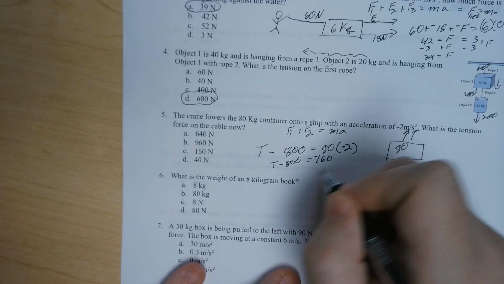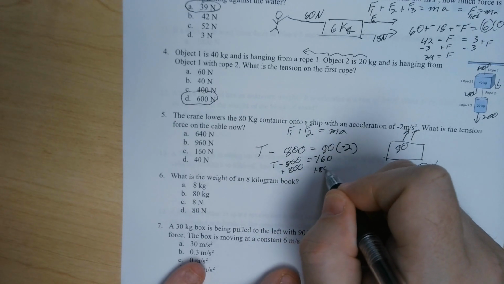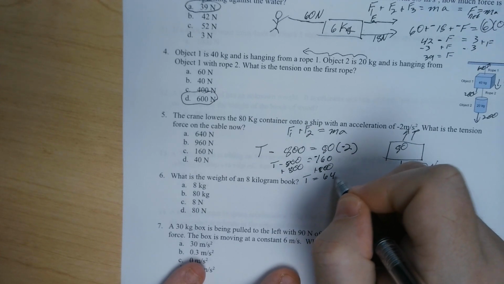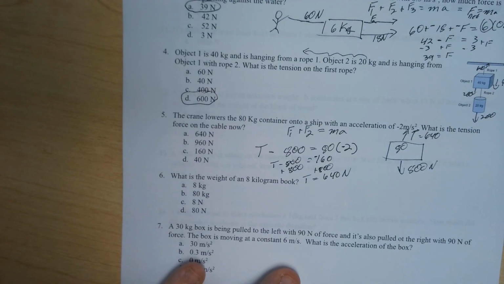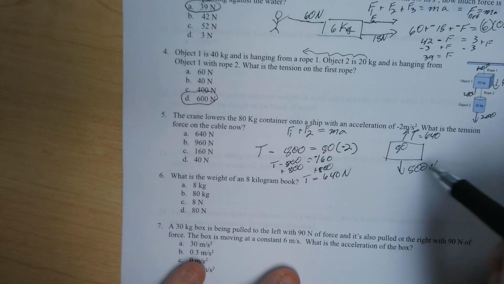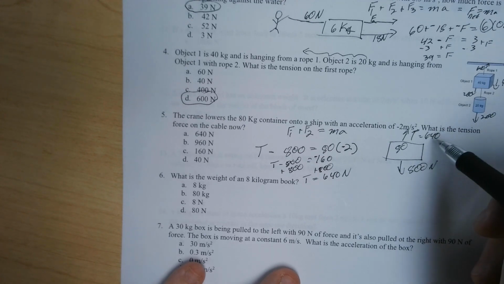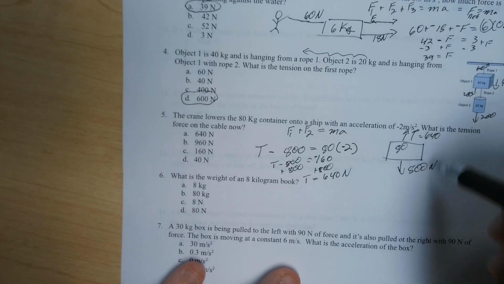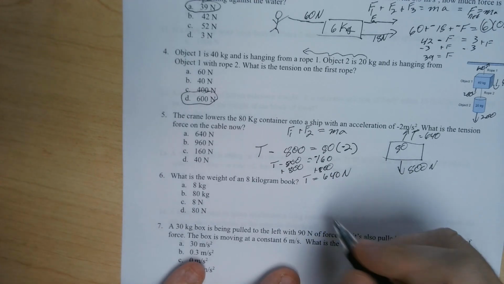That's negative. And then I'm going to add 800 to both sides. And that T is going to give me 640 newtons. Right? And this makes sense, right? If it was more than 800, then it would accelerate in this positive direction. If it's less than 800, as it is, 640, then it's going to accelerate in this negative direction. And so we combine these to get the total acceleration, which is what we've done here.